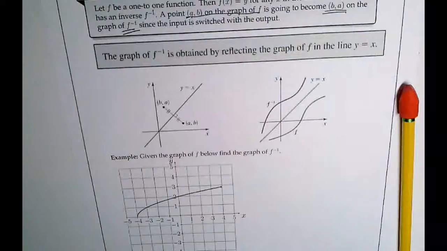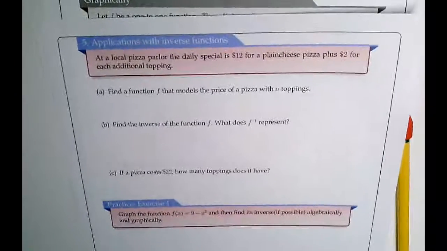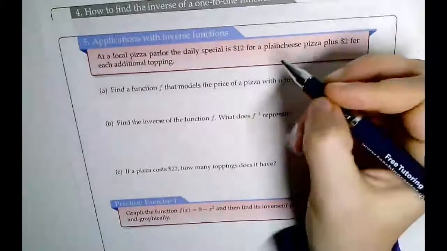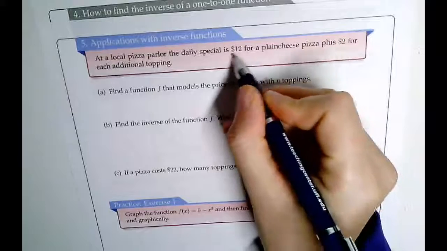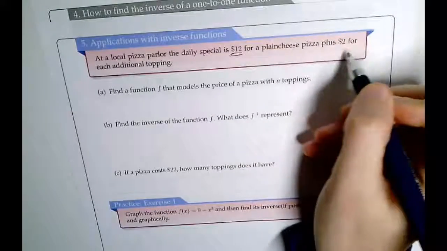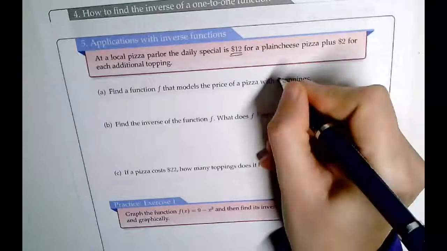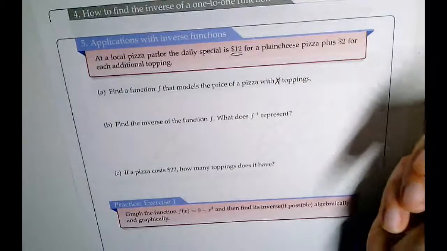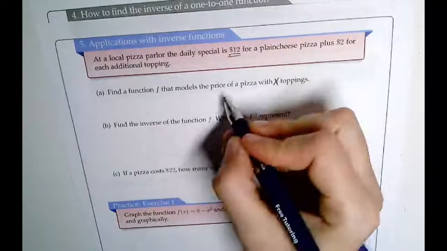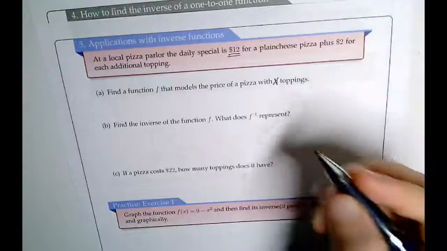All right, so let's do some applications with inverses. If I have that at a local pizza parlor, the daily special is $12 for a plain cheese plus $2 for each additional topping. Let's call the topping x. So find the function f that models the price of a pizza with x toppings.